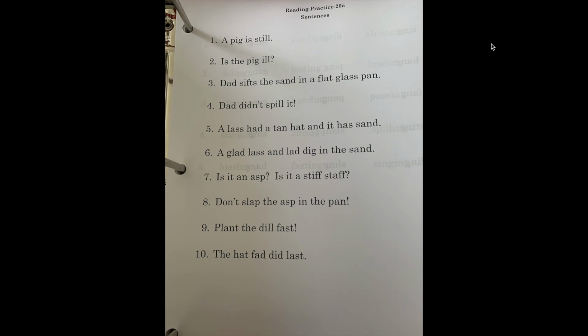We will now do the reading practice for 20A. Sentence number 1. I want you to look at your sentence, prepare your sentence, and then when I say read, you're going to read it, and then I'll read it after you. Okay, so let's prepare your sentence for number 1. Ready, read. A pig is still. Very good. Let's look at number 2. Prepare your sentence. Ready, read. Is the pig ill? Very good.